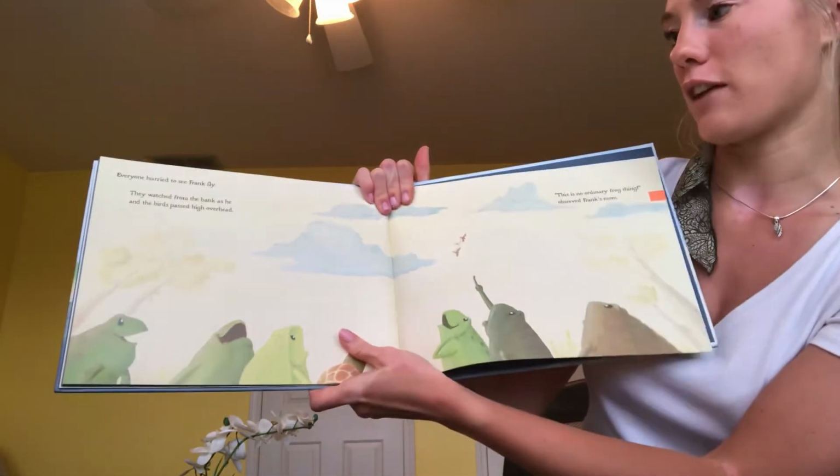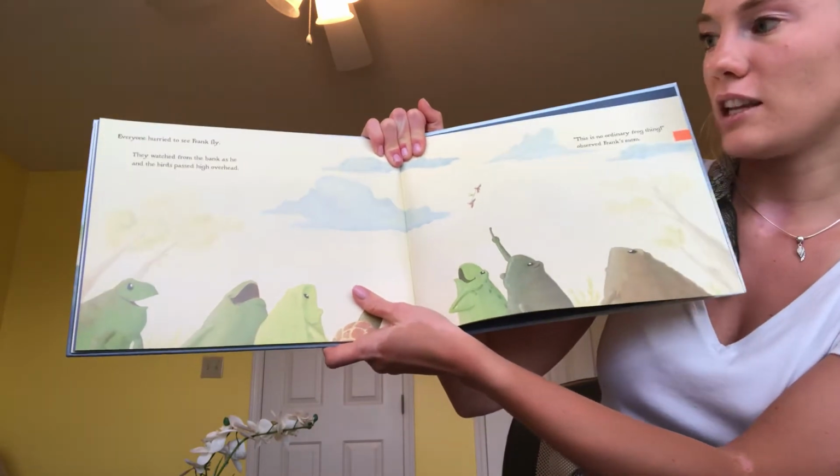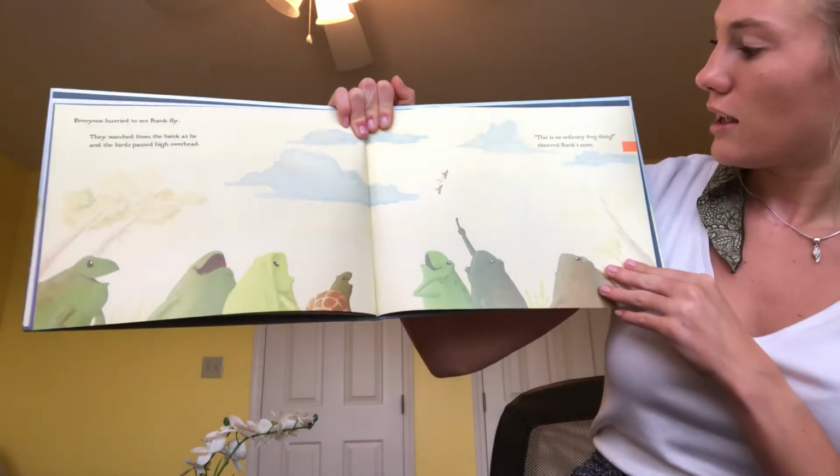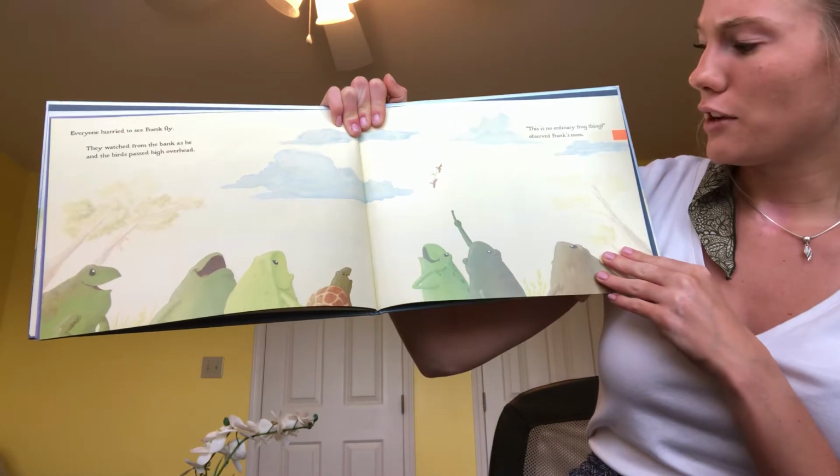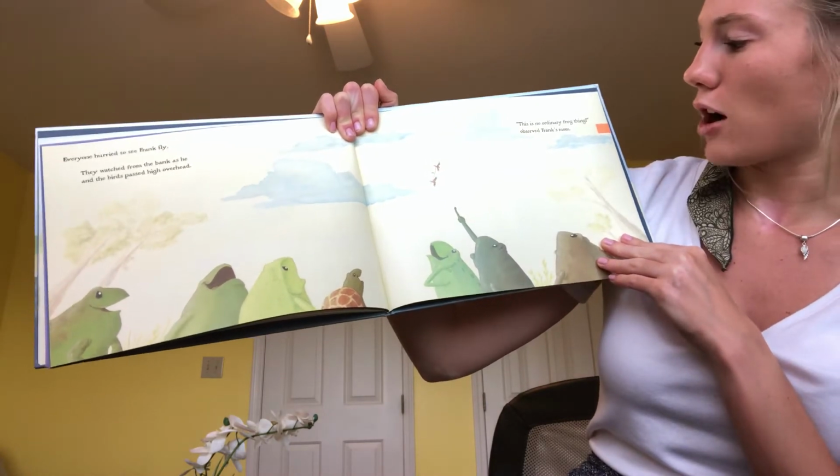Everyone hurried to see Frank fly. They watched from the bank as he and the birds passed high overhead. "This is no ordinary frog thing," observed Frank's mom.